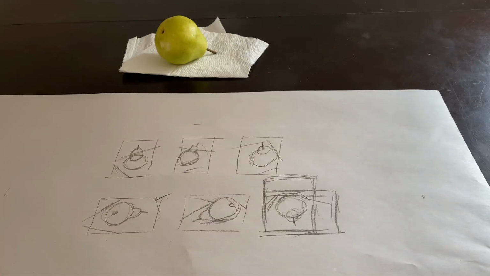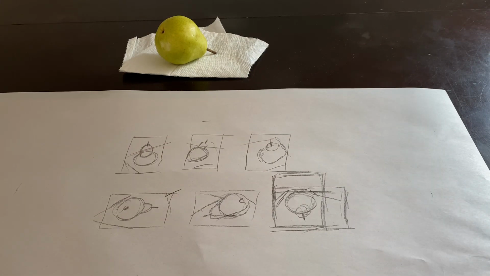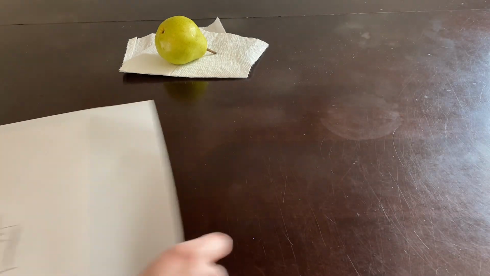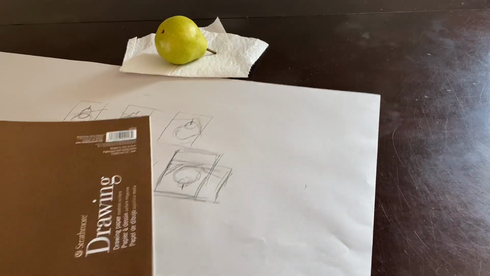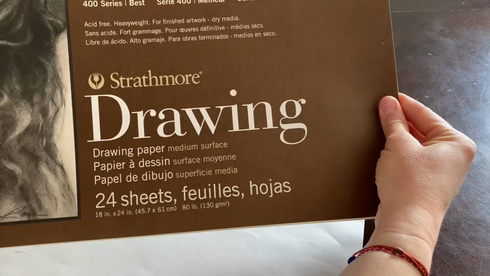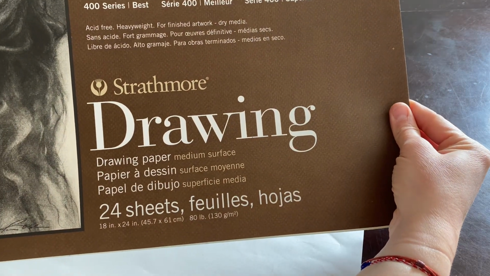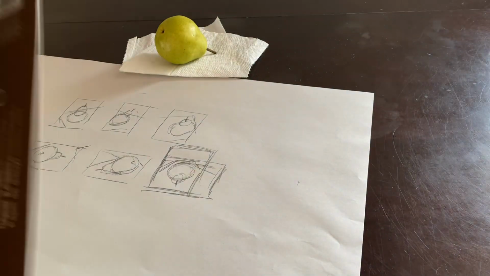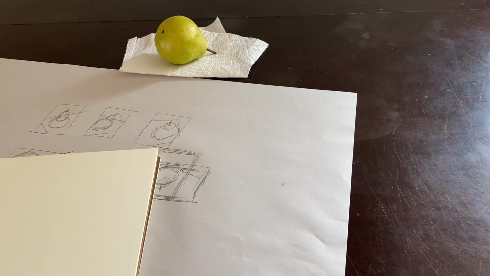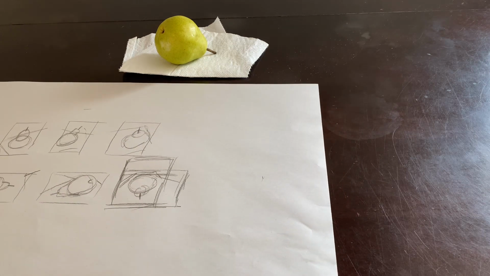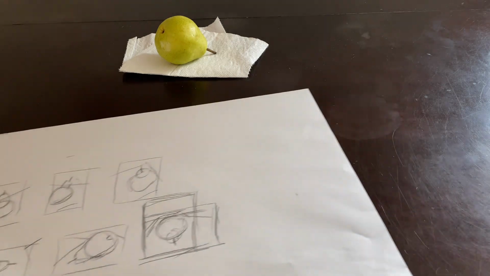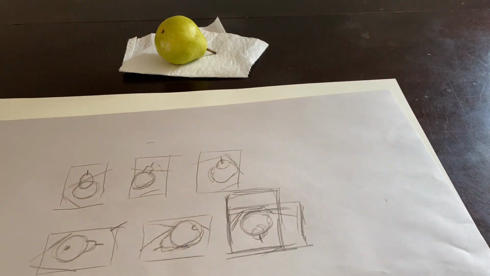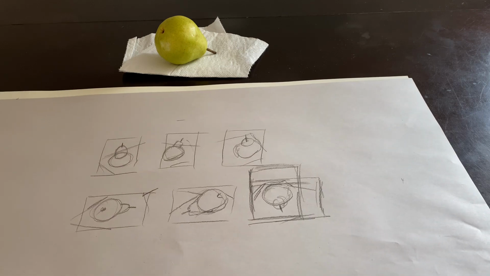Okay, so let me show you the paper and we'll get started. I'm working on drawing paper. Let me see if I can get the paper in the camera view. Drawing paper, 18 by 24, Strathmore brand. Drawing paper is better for this than sketch paper. The paper itself is a little higher quality and it has just a little bit of a tooth, a little bit of a texture to it. It's less smooth.